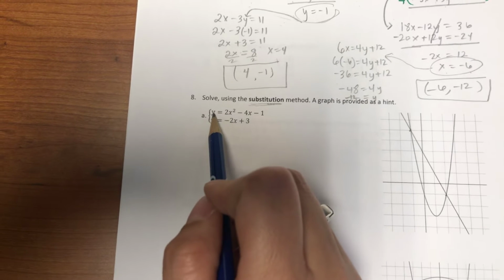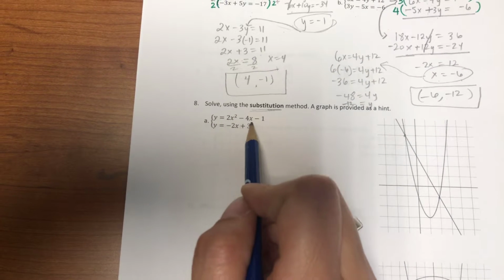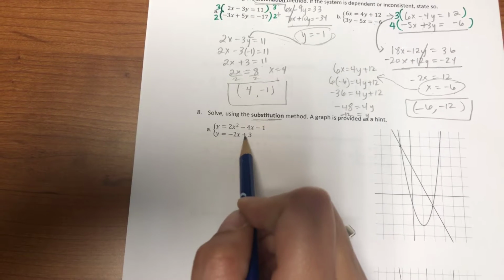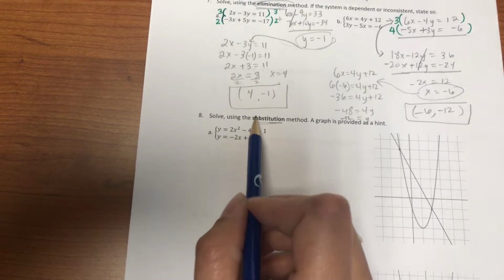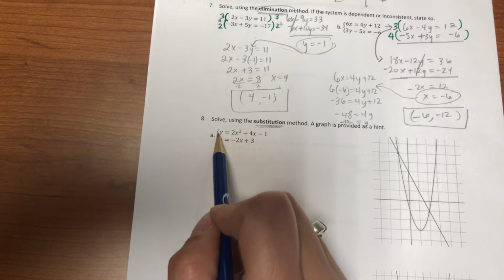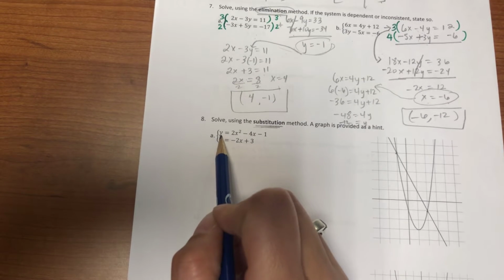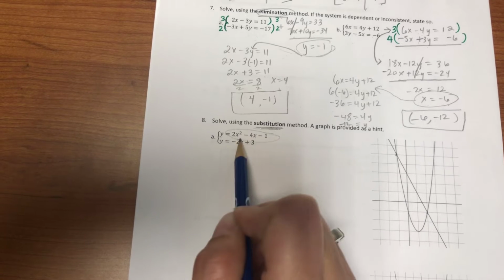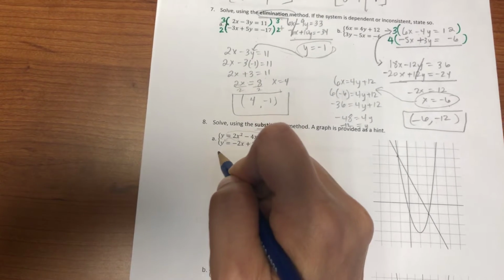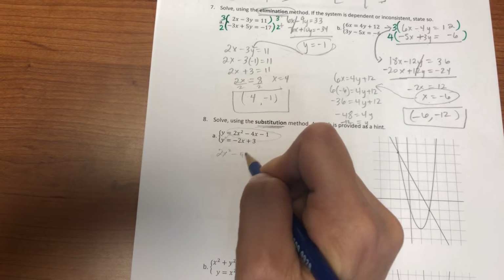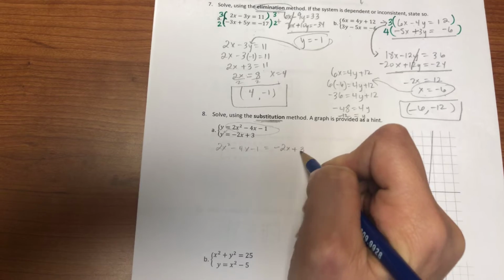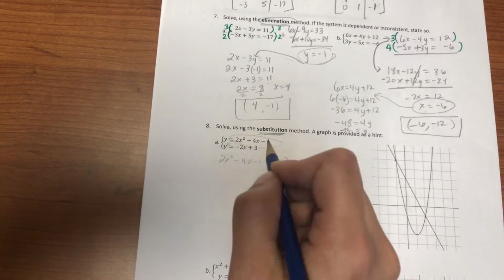So notice here it says y is equal to 2x squared minus 4x minus 1. This also says y is equal to negative 2x plus 3. So when we say solve by substitution, we really say isolate one of your variables. And in this case, y has already been isolated for us. And then substitute that into your other equation. And so essentially that's going to look like 2x squared minus 4x minus 1 now equals negative 2x plus 3, since the y is equivalent to that.